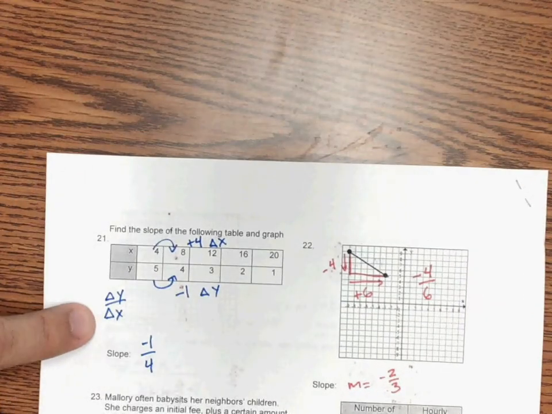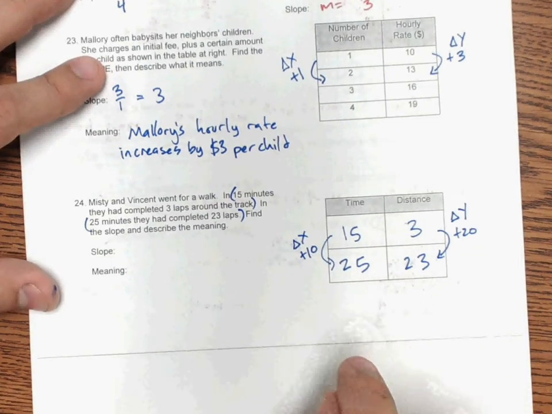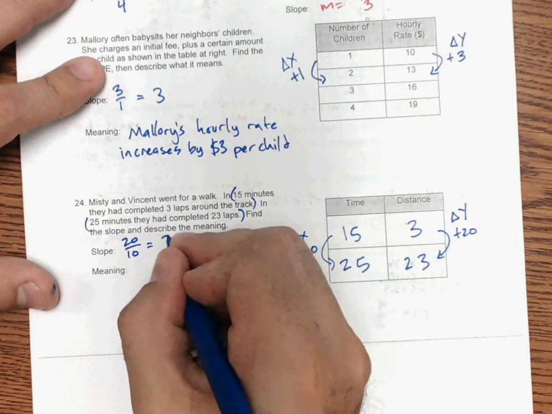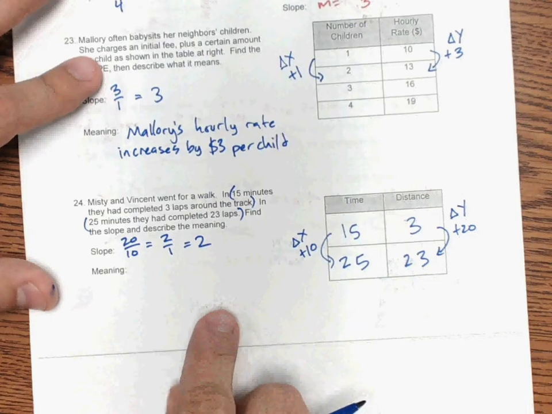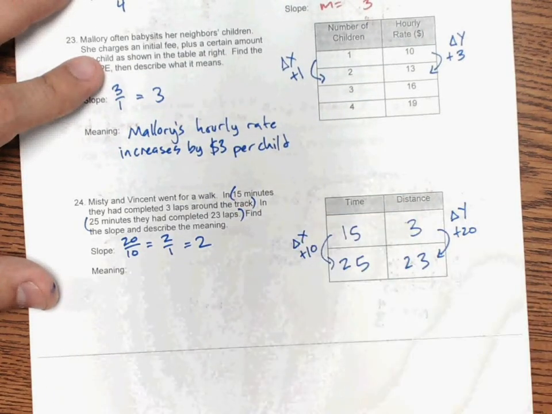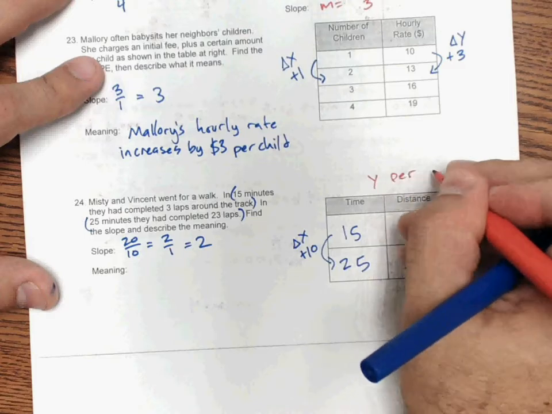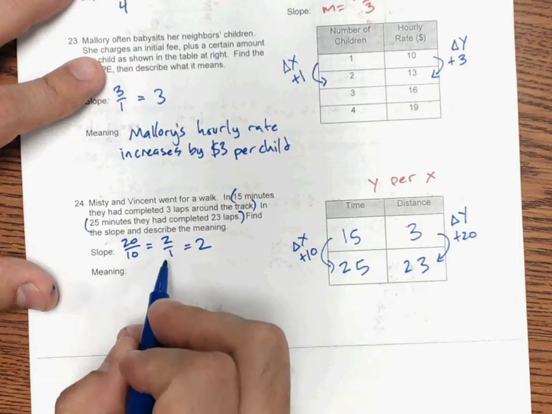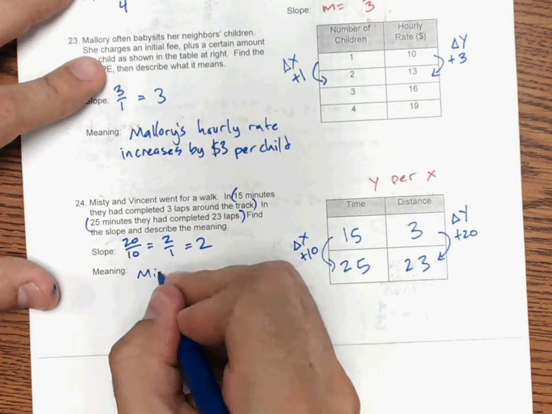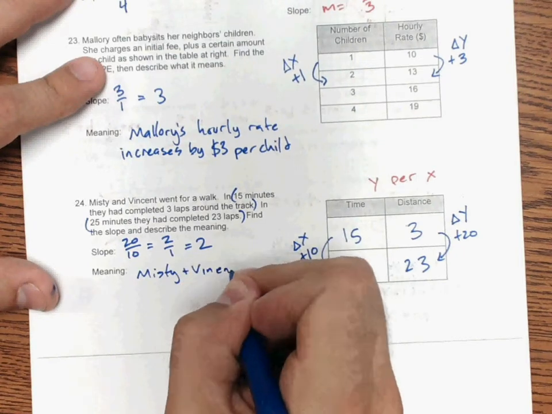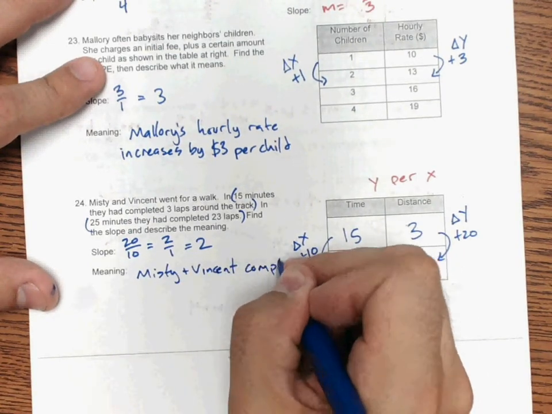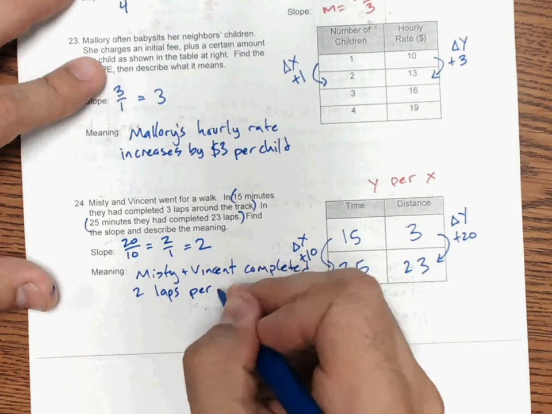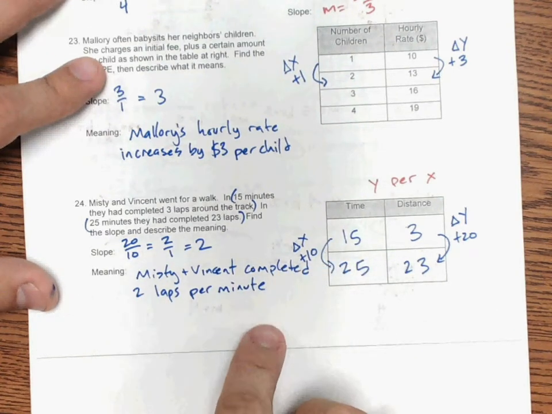Using the formula, change of y over change of x, we're going to go ahead and put those together. Okay, so it becomes 20 over 10, which we can reduce to 2 over 1, or just 2. Now the meaning here, again, the y per x means that they are doing 2 laps for every 1 minute. So in this case we can say Misty and Vincent completed 2 laps per minute. And then we're done.